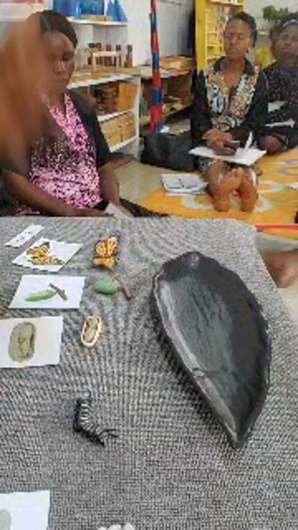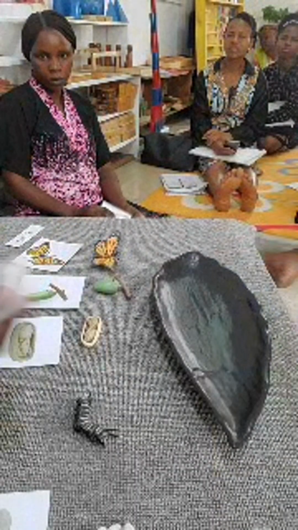So then the third part is where you are going to be putting the labels. Okay, butterfly. You have butterfly here. Pupa. This is pupa. Eggs. This is eggs. Chrysalis. This is chrysalis. You understand now? That's how this is the third part.